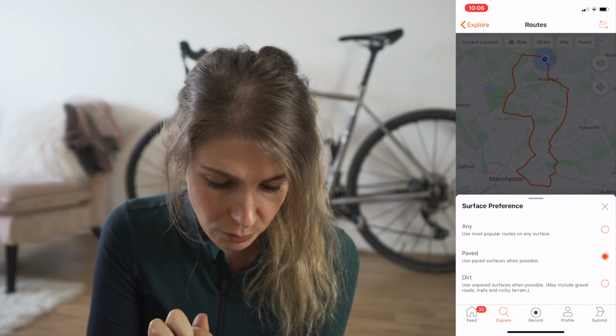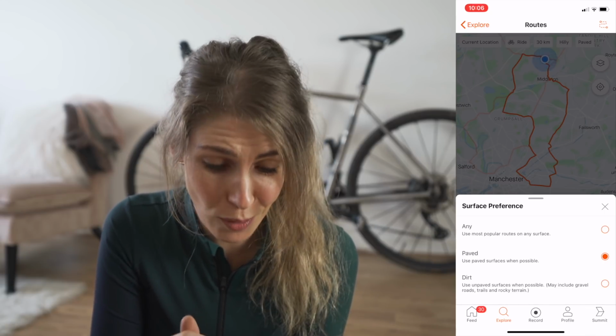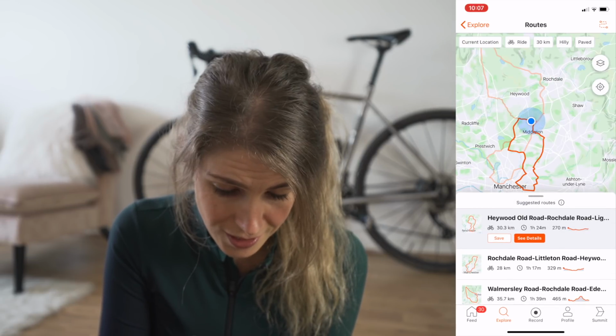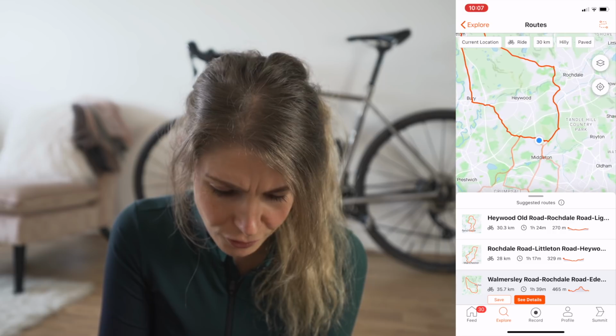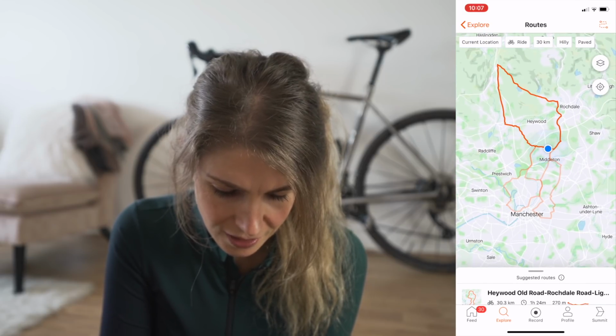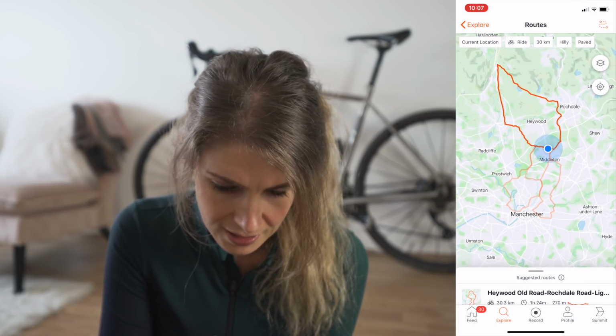But for today, I want paved because I'm going to go out on my summer Ribble Endurance SL because it is really nice weather. So that is what I'm going to do. Probably the one with the most climbing. So 465 meters in 35k. Let's pick that. Yeah, I think that one looks all right. So I'm going to head out in a sec. I'm going to take you along with me.